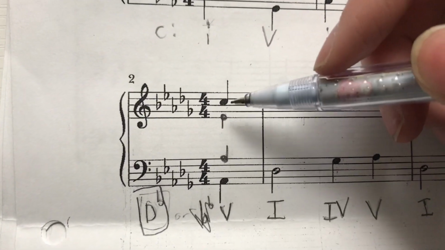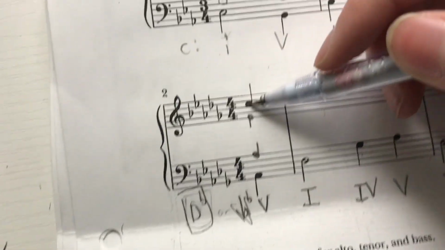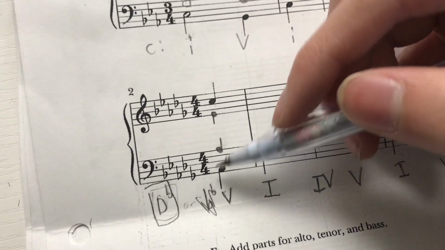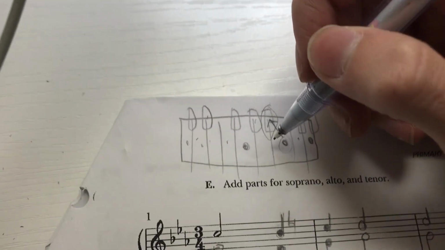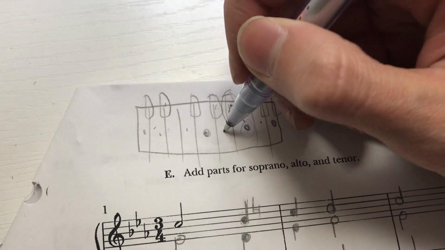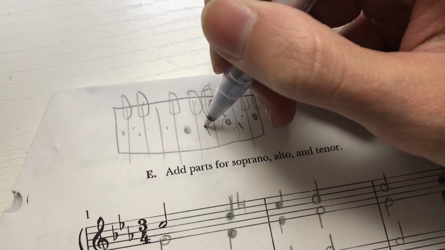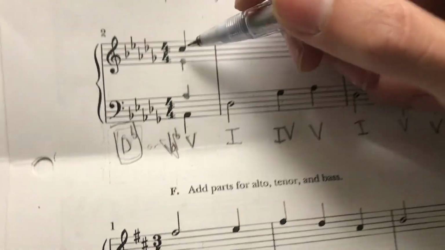I already did this first one. So it gave us F, A, C, it gave us C, and it gave us A. So the notes you need here are A, C, and E, because one note is in between. A, C, and E. So you have A, right? And you have C already.